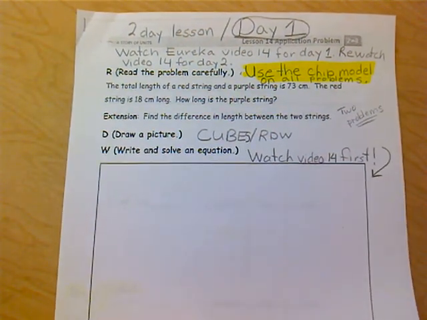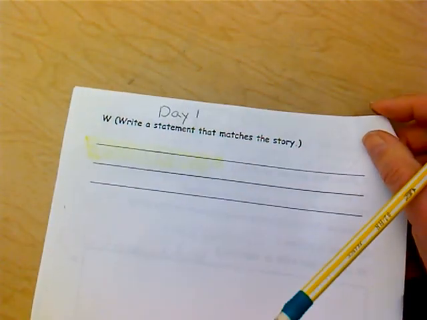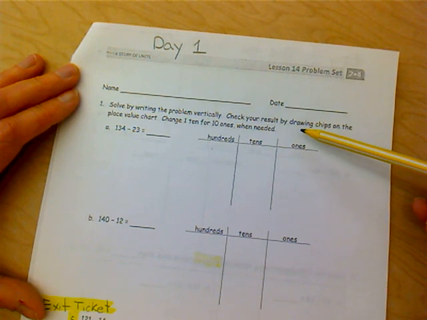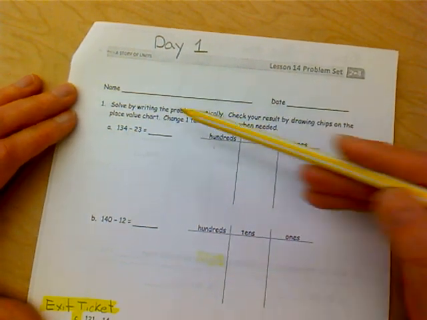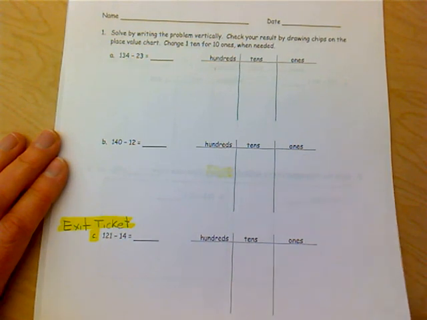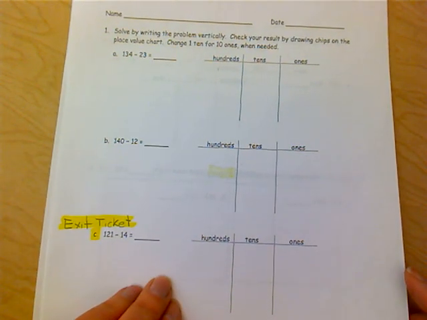All right, so you're going to be doing that, and then on day 1, make sure that you also write a statement that matches your story. Very excellent for that. That is an important thing. And on day 1, you're going to be doing problems 1 and 2, or problems 1A and B, and your exit ticket will be problem C. That is what you're going to be doing on day 1.